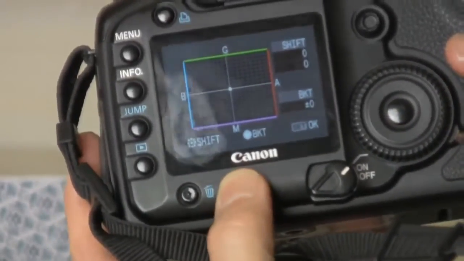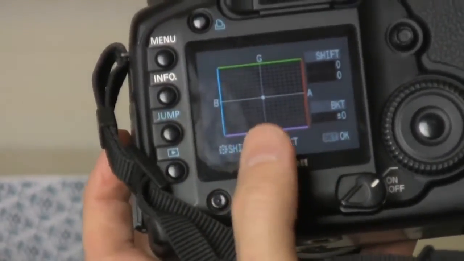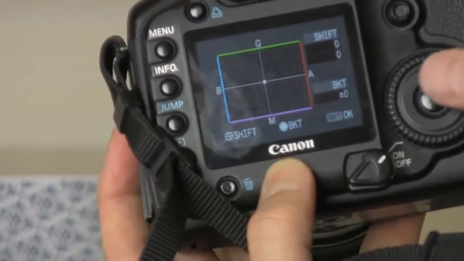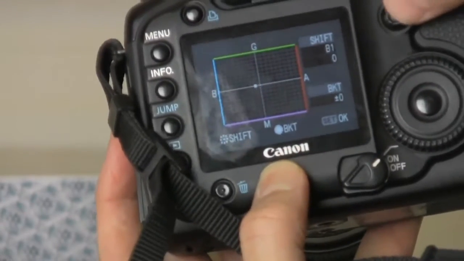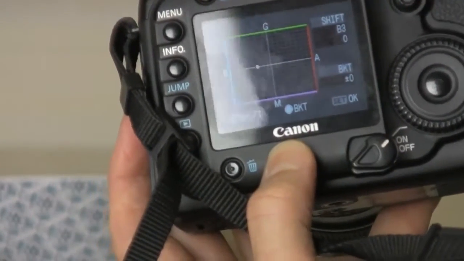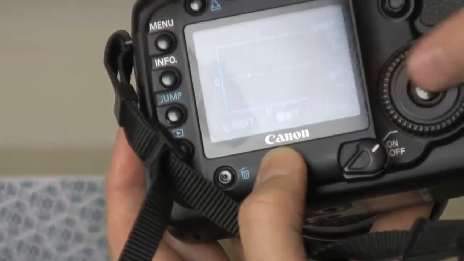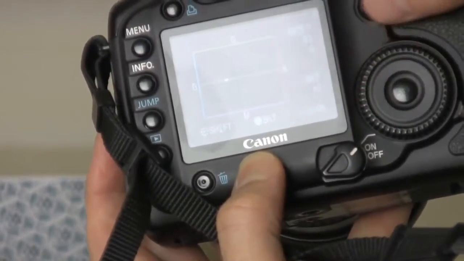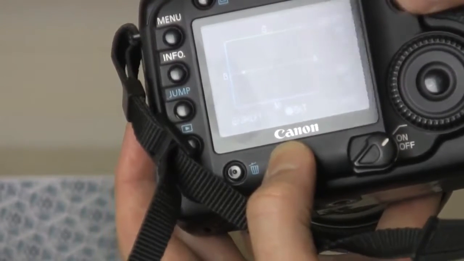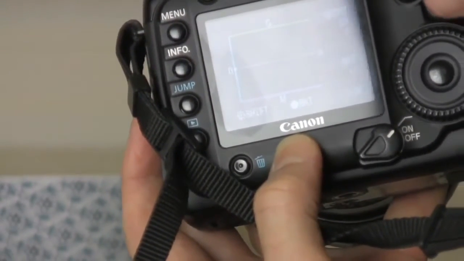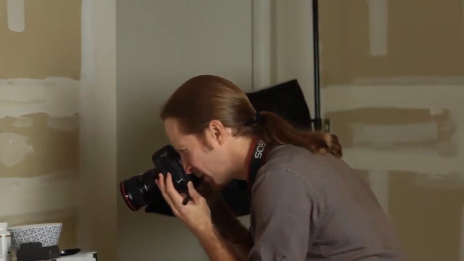And this has axes. It has a blue to amber axis and it has a green to magenta. So in this case I want to cool my image down, so I can use the joystick. Now you have to look in your camera manual to find out how yours works. It usually works with the scroll button or the joypad here or some kind of joystick. So I can send it all the way over to the blue side, so that's going to make the image cooler or more blue. And I set that, and then I take a shot again.